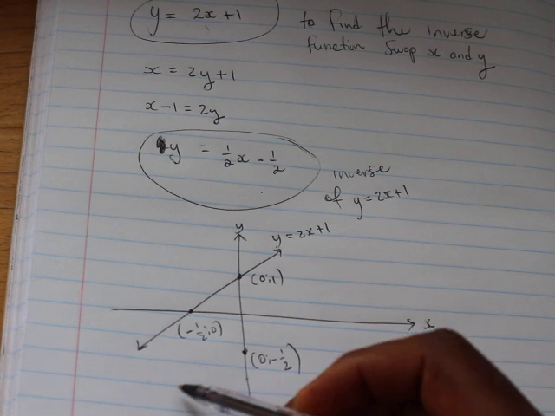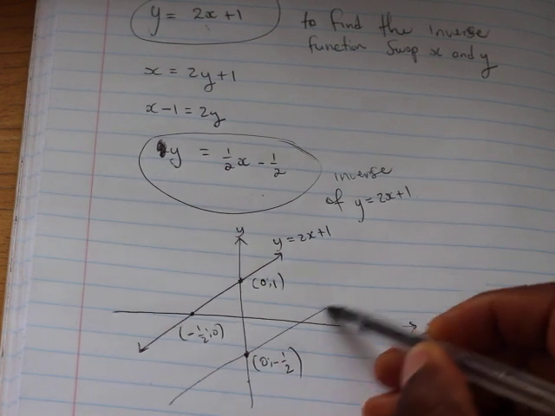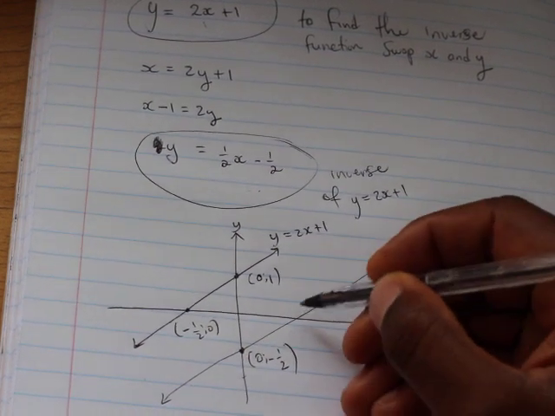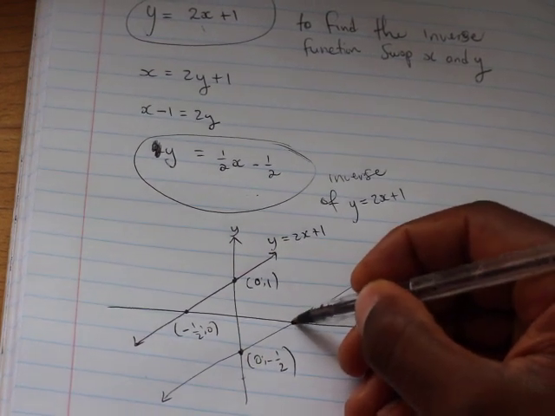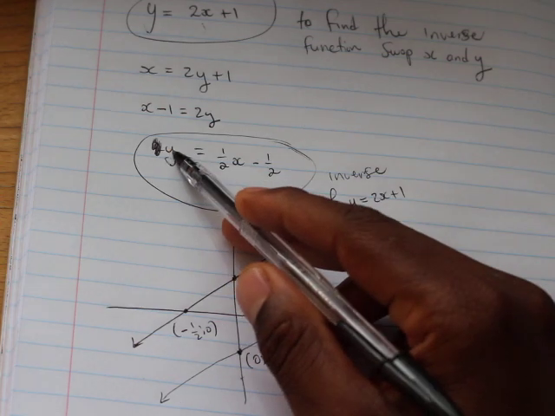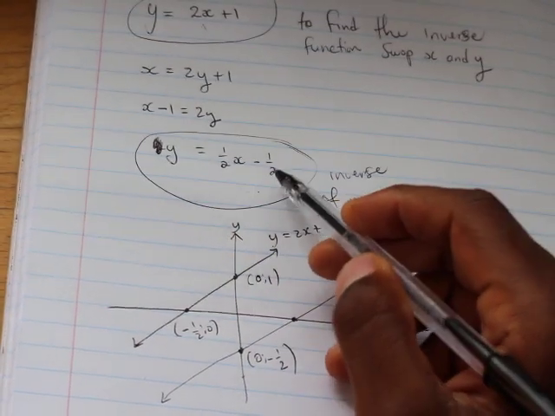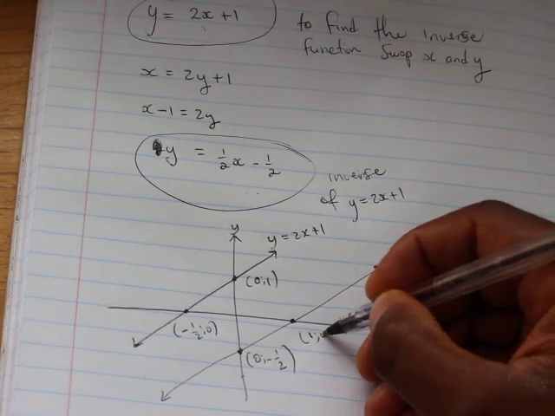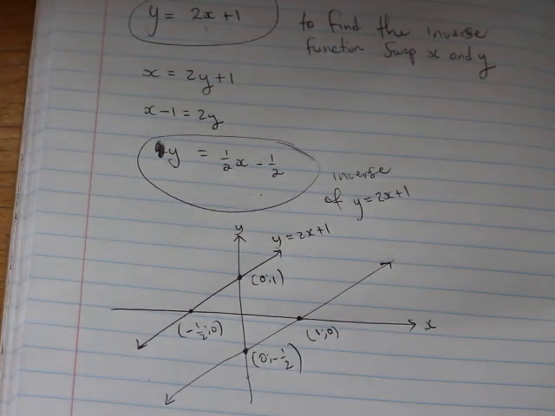We need to figure out the x-intercept. So you let your y be 0, therefore the x-intercept is going to be 1 is to 0.